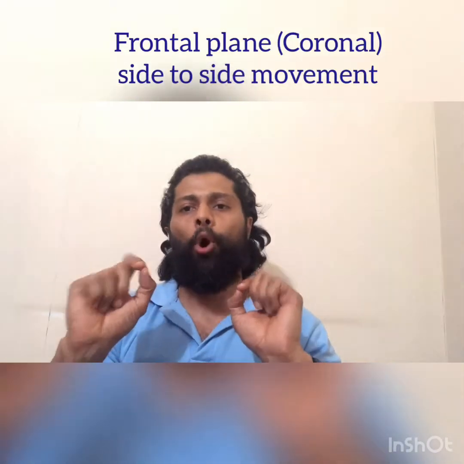The second plane divides the body vertically into front and back. This plane is called the frontal plane or coronal plane. Side to side movements occur parallel to this imaginary plane. For example, the upper and lower limb movements that occur when we do jumping jacks.